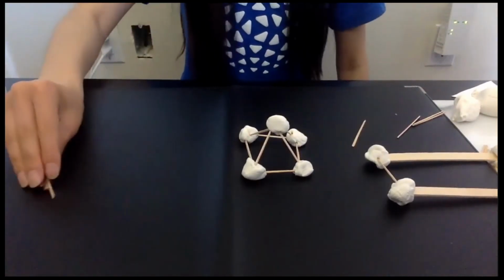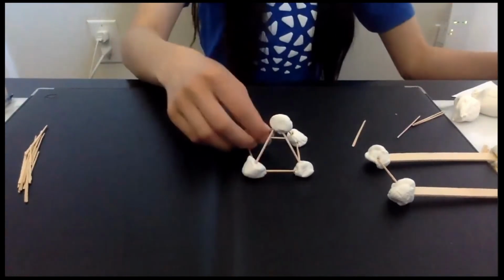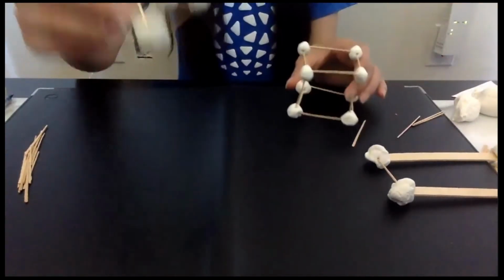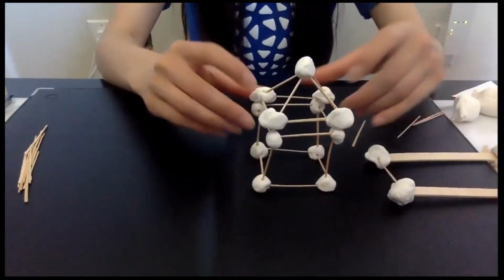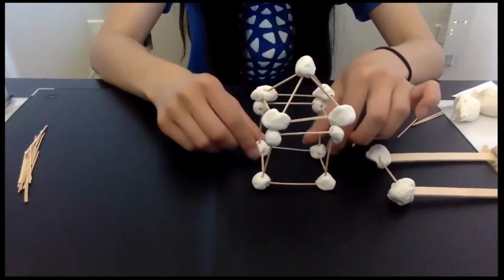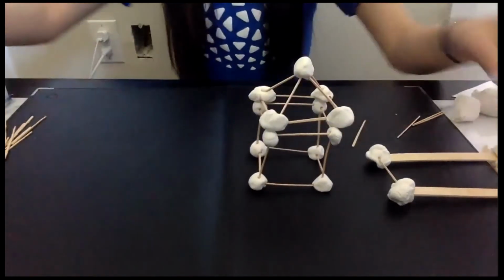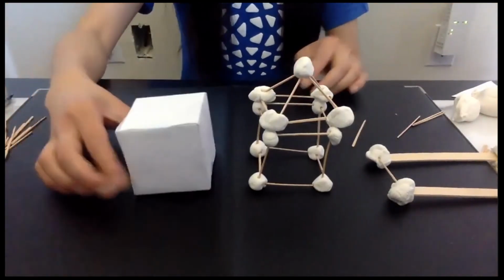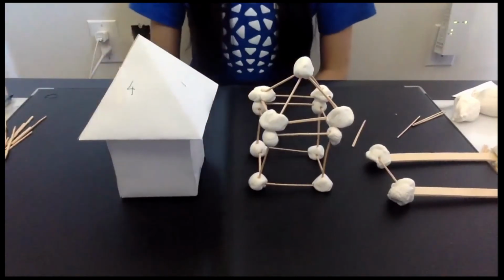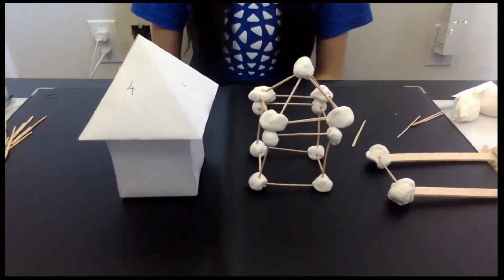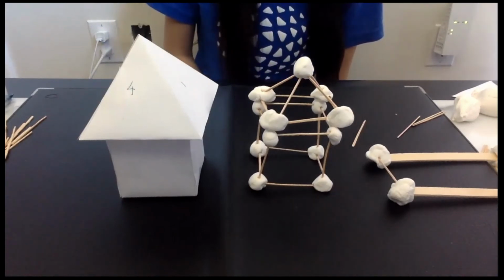What if we put different shapes together? Can we make something? Let me try. What if I put this on top of the cube that we made? Does that look like something to you? It might be a little hard to see on camera, but let me use something solid. So I have the cube, and we're gonna put the pyramid we made on top. What does that look like to you? It looks a little like a house. Don't you think?